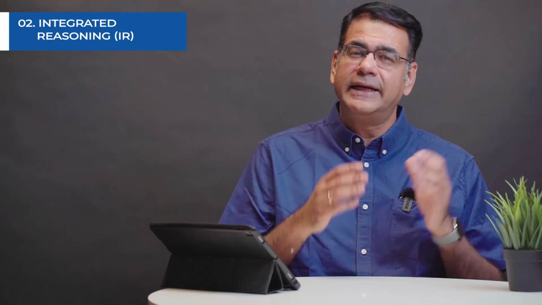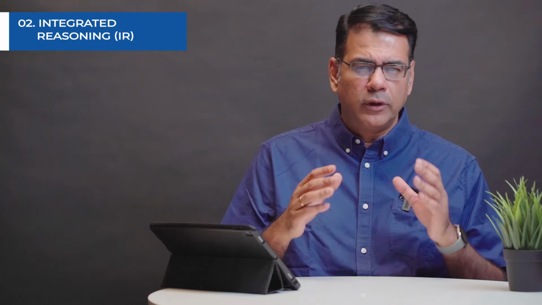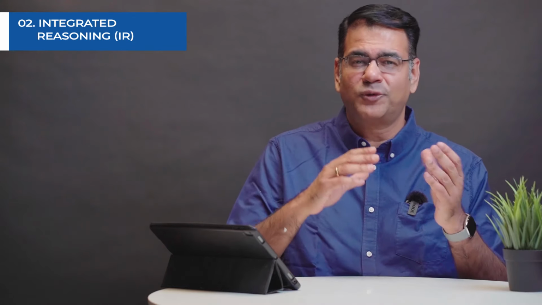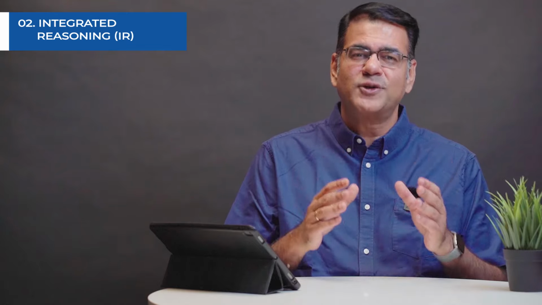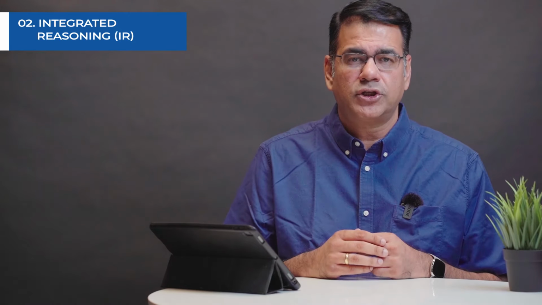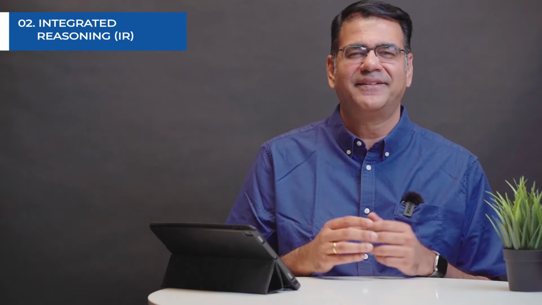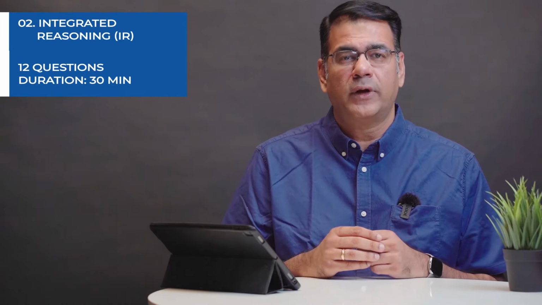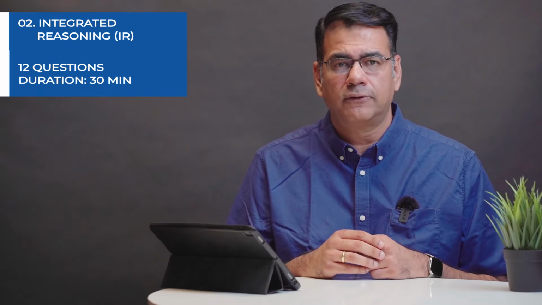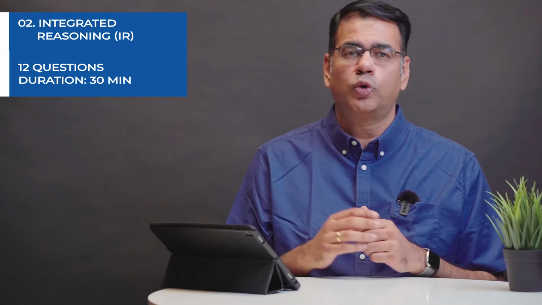The second part is integrated reasoning, or IR. It is nothing but data interpretation. You will be given some words, some texts, some graphs. It could be a pie chart, could be tables, could be scatter diagrams, bubble graphs, or bar charts. Maybe a combination of all of it. Based on this data that is provided to you, a variety of questions could be presented. It could be multi-source reasoning, graphical interpretation, two-part analysis, table analysis. In all, there will be 12 questions that you will have to solve in 30 minutes. You will be graded on a scale of 0 to 8.